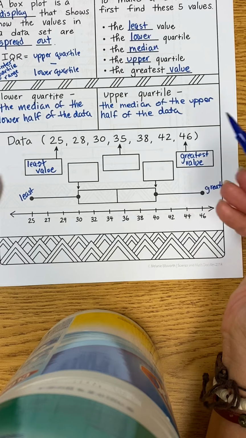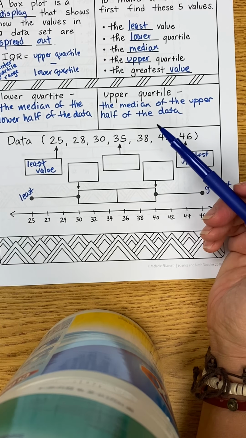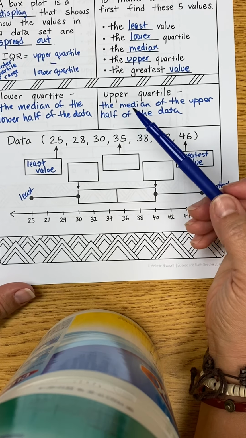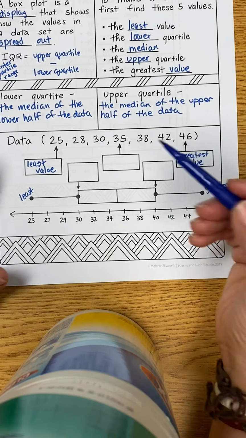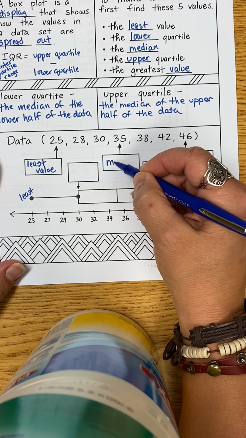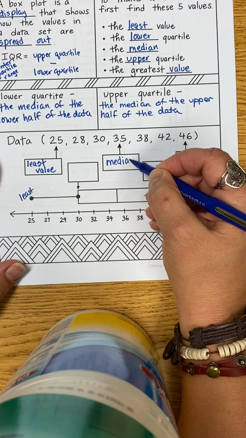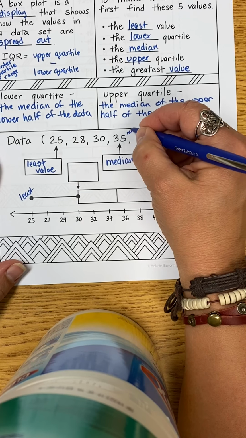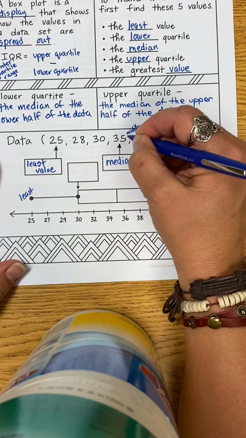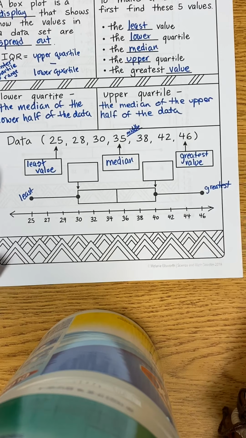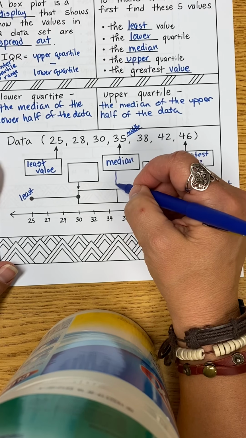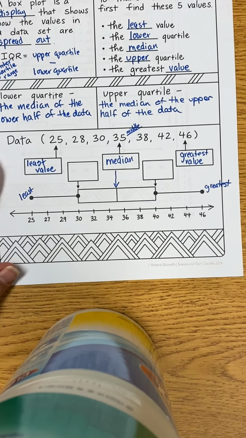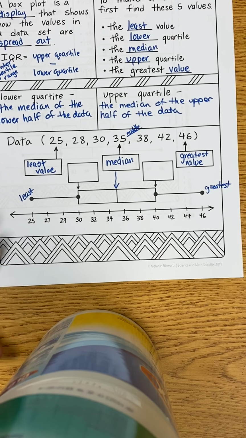All right, we know, according to what we learned last lesson, that our median is going to be the middle. So here is our median, which we also call the middle, but we use the math word, which is median. That also ties up with this line right here. This will always be your median.